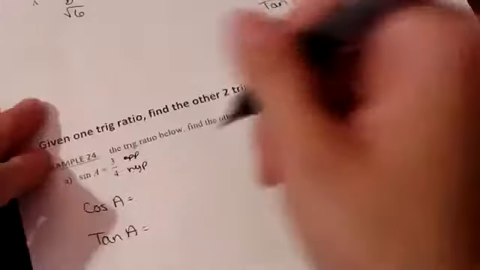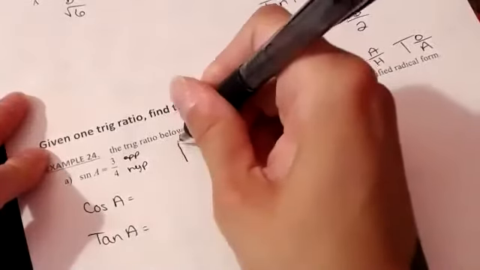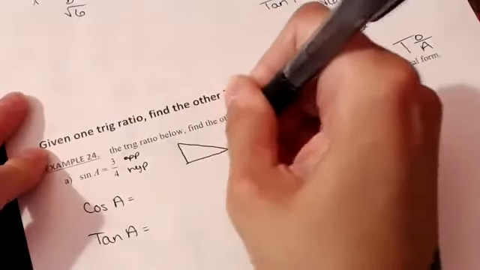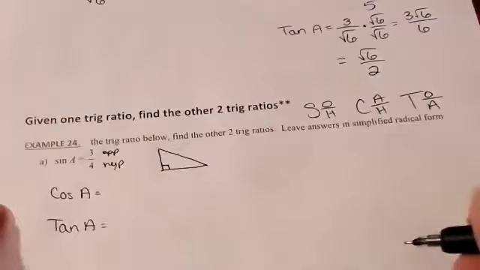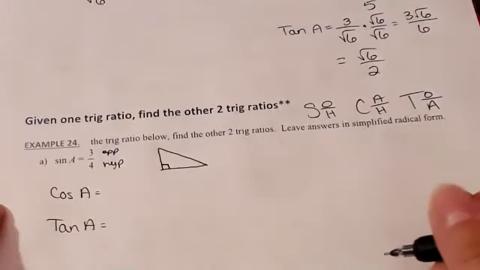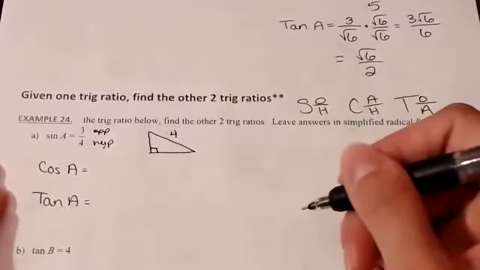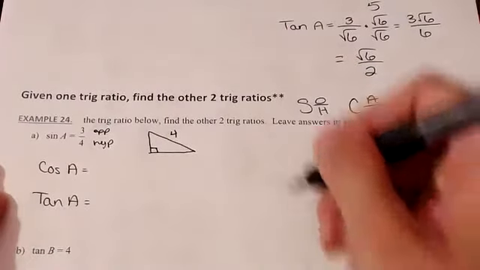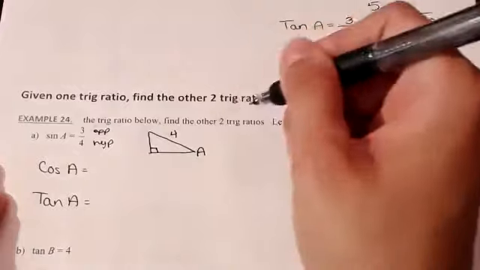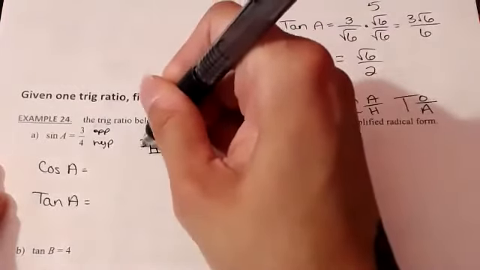So let me draw a little triangle. Okay. We know that the 4 is the hypotenuse. So I'm going to label that here. And we know that 3 is opposite. So I'm going to put angle A here, which means 3 is opposite.